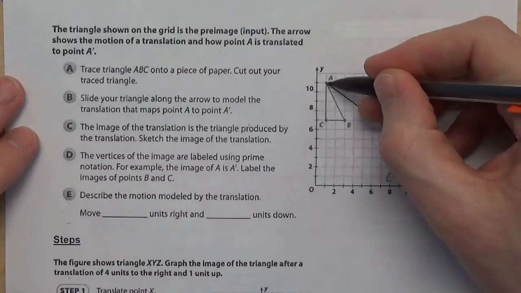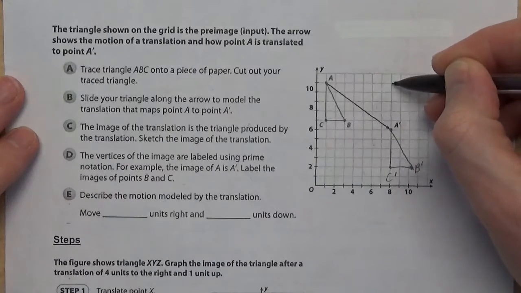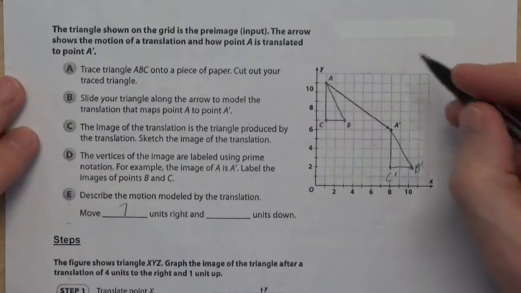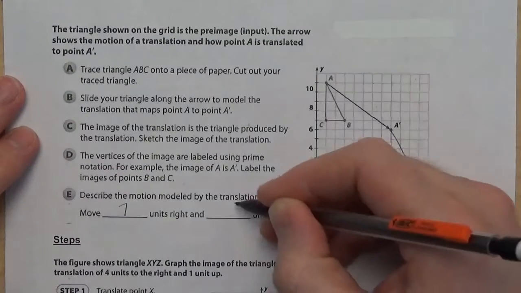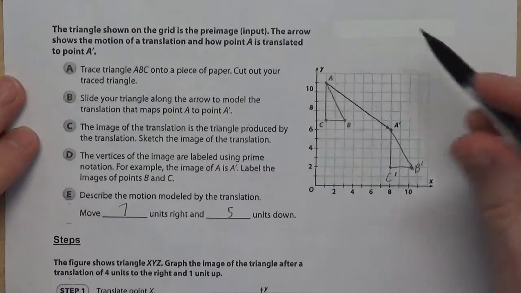So we went right 1, 2, 3, 4, 5, 6, 7, it looks like, so move 7 units right. And then from there we move down 1, 2, 3, 4, 5, 5 units down. And that's true for every single one of these points.